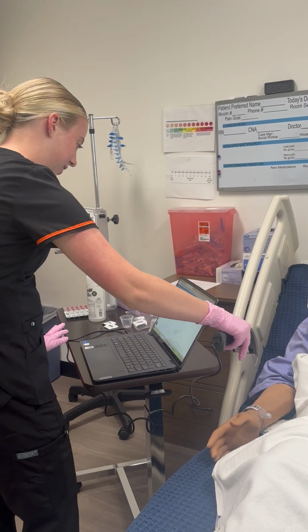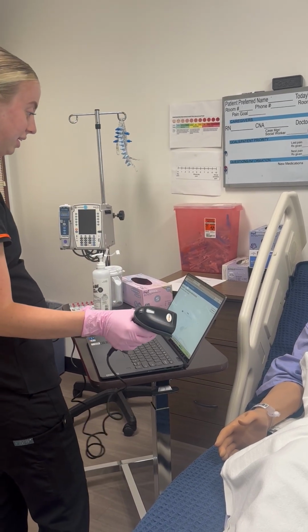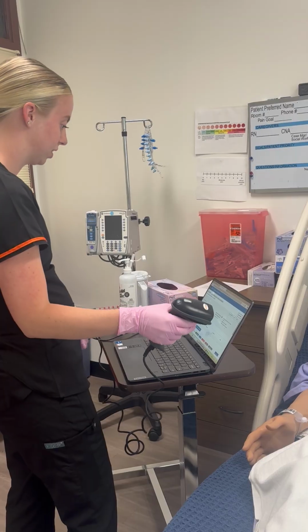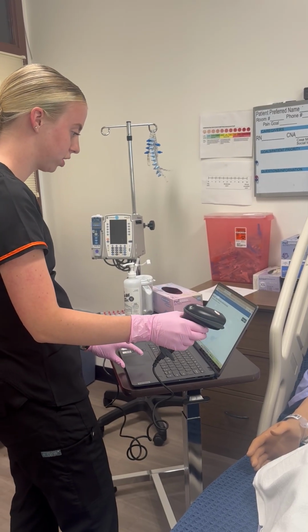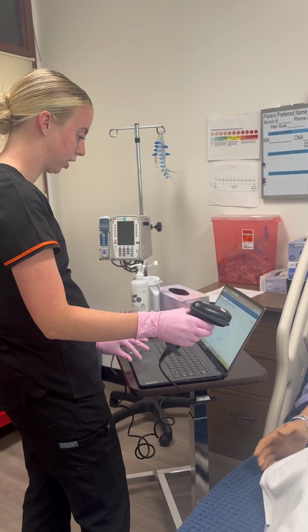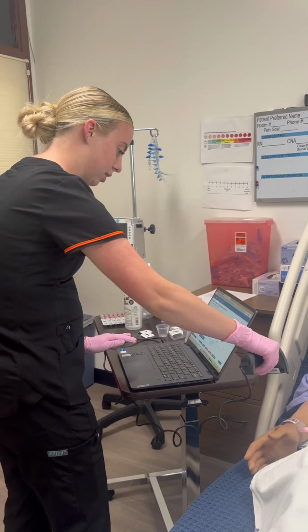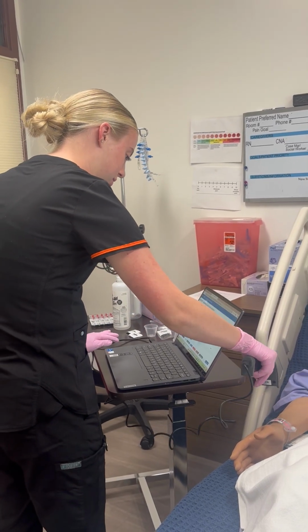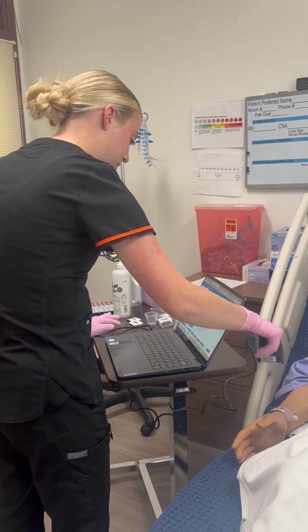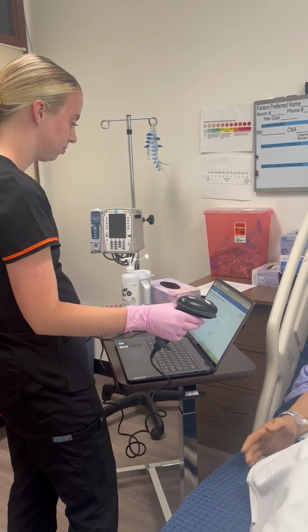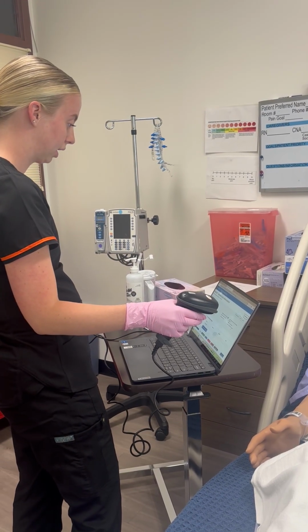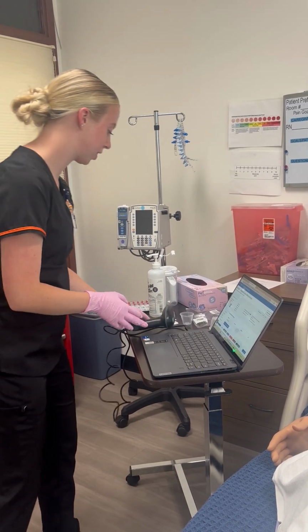Nope. Does not want to scan my patient. I'm going to try and refresh one more time, see if I can get it to work, and if not, we'll move on. Okay, it's not going to work right now, but that's okay.